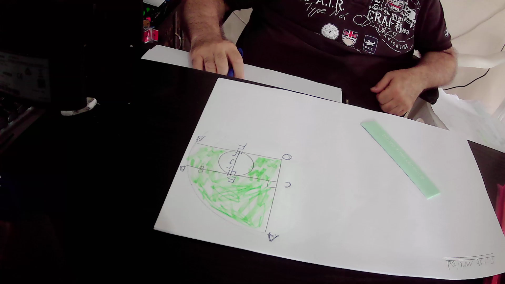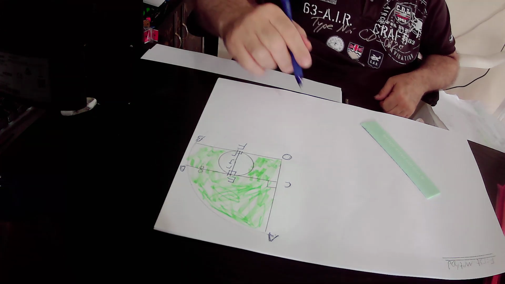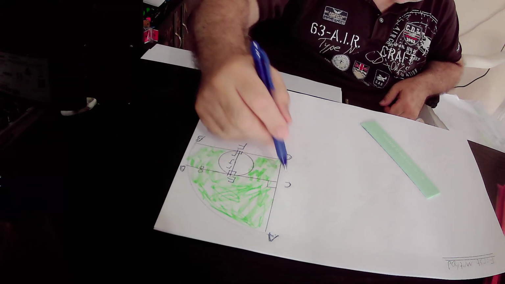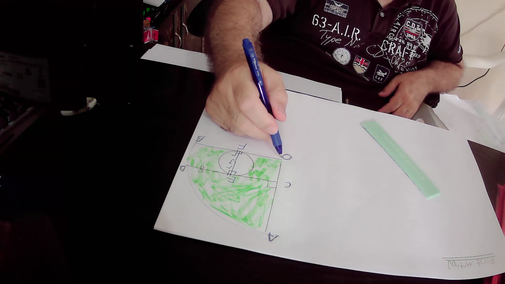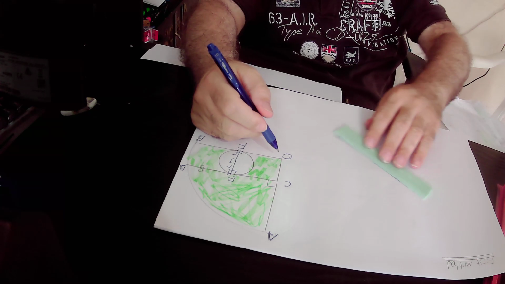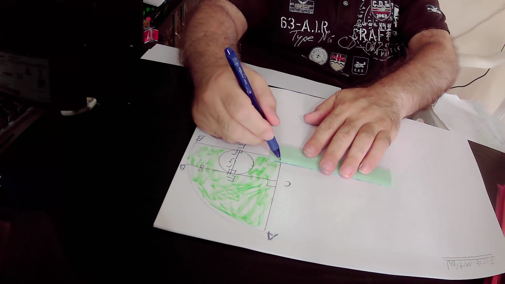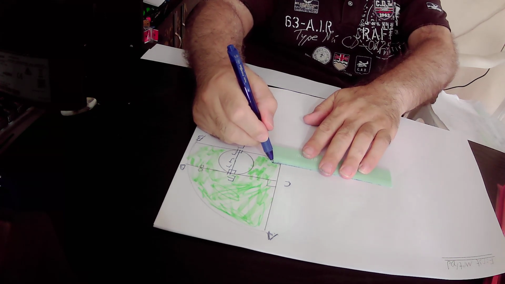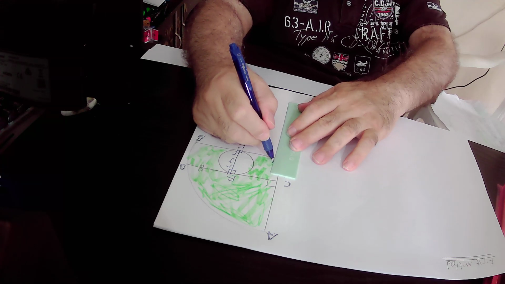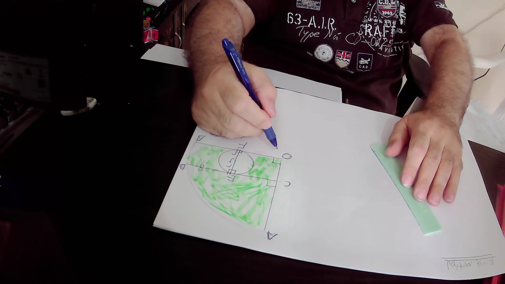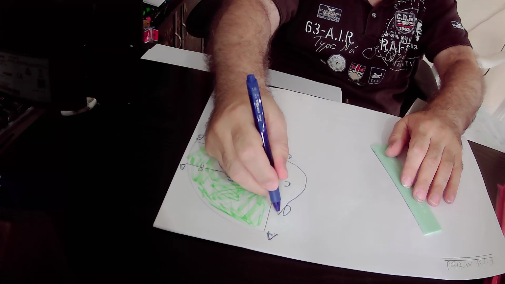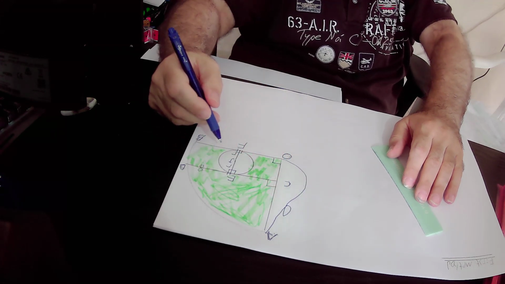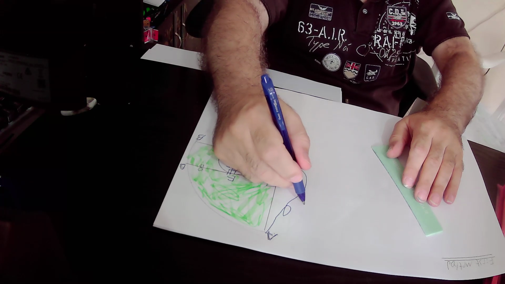We know that AOB is a quarter circle, therefore point O must be the center of the quarter circle, and this angle AOB must be equal to 90 degrees. It is true in any quarter circle, and we also know that AO must be the radius of the quarter circle that we will define as capital R.